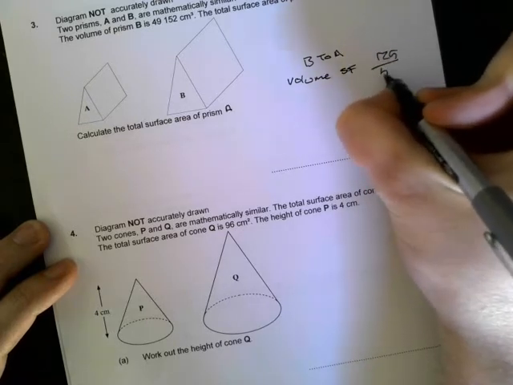Oh, I think that will turn out quite nice actually. It looks horrible at the moment. I'm going to keep it as a fraction.